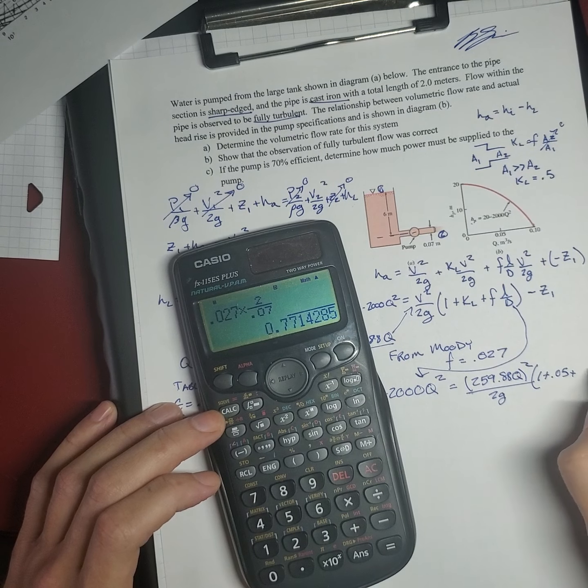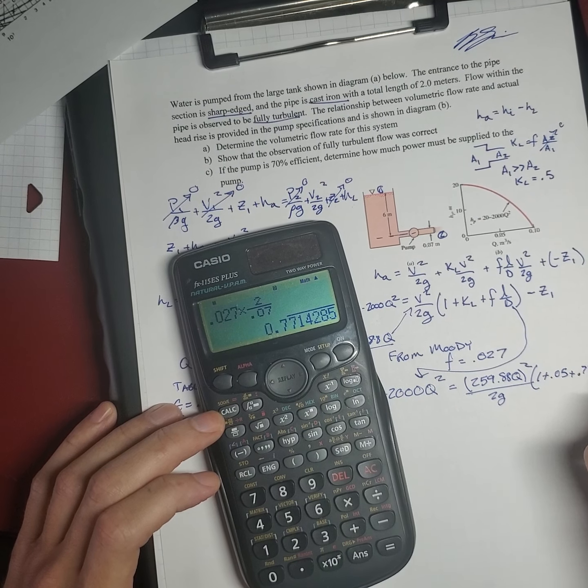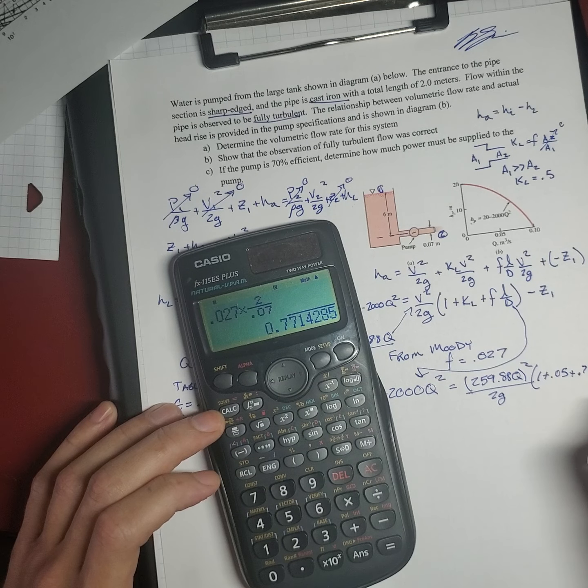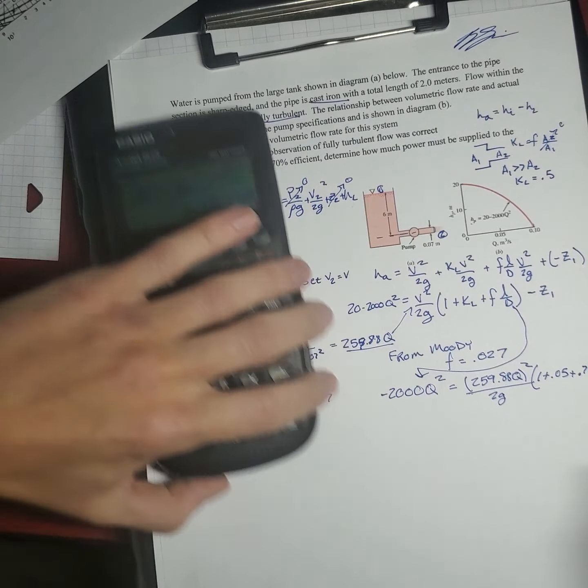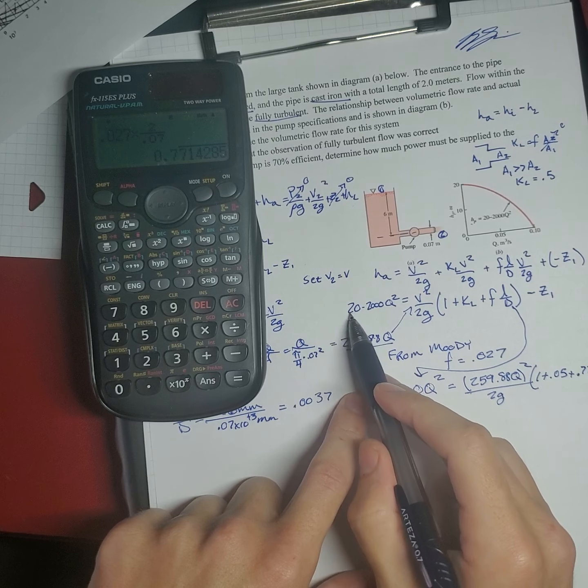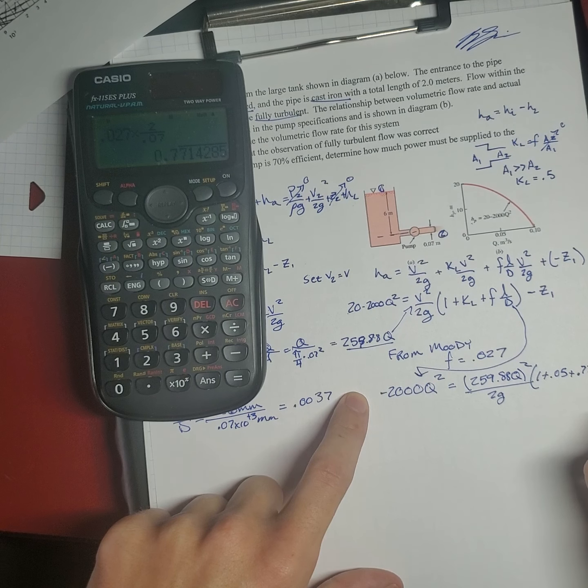That will be 0.77, minus 6 meters, and then we subtracted this as well, so minus 20 meters.